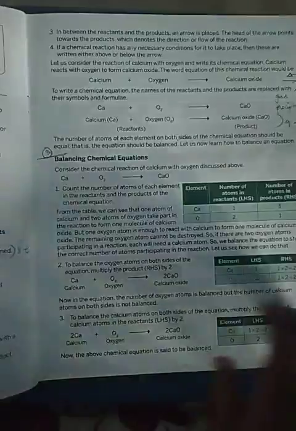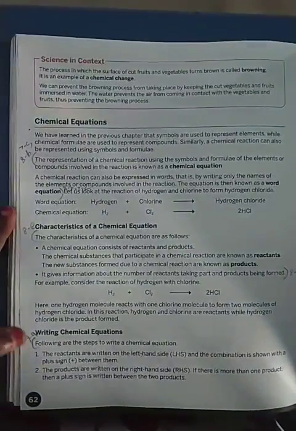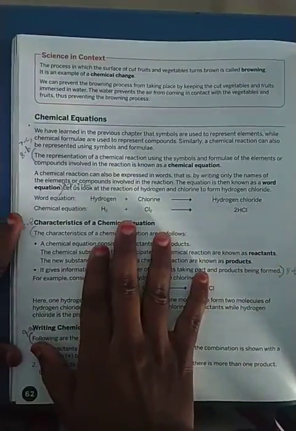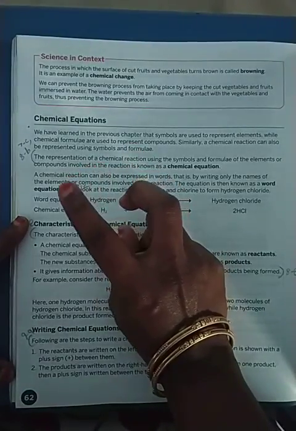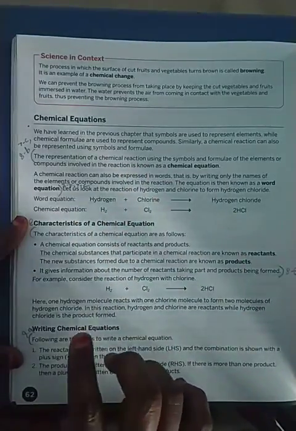Then coming to the chemical equation. So what is this? This is the main part, the chemical equation. That is, we are going to write, okay, the chemical reaction. We are going to represent the chemical reaction in two forms, either in the form of words or in the form of symbols. Okay.